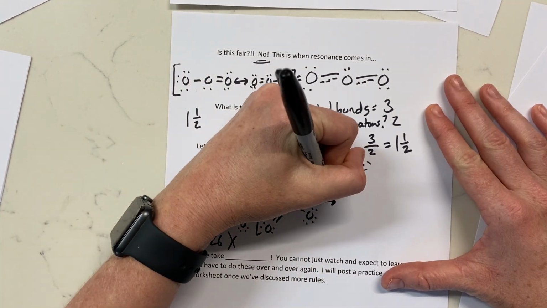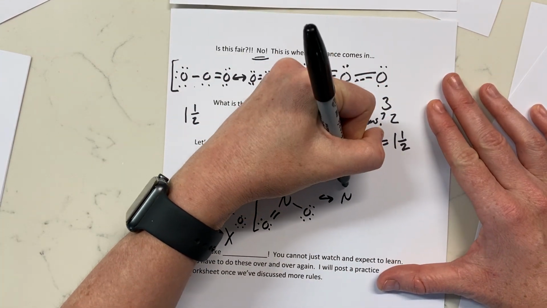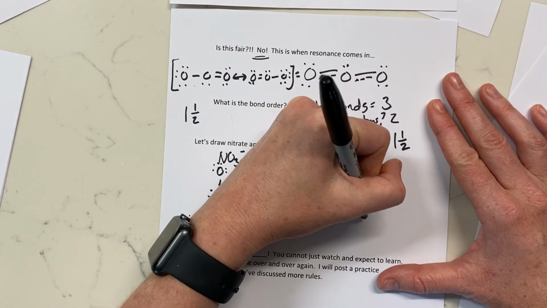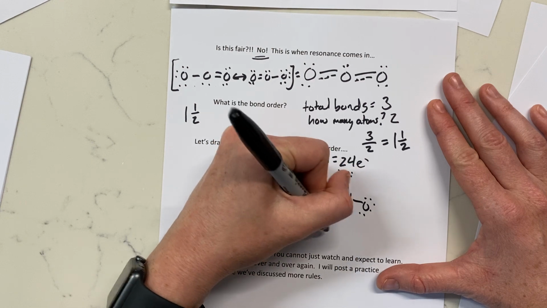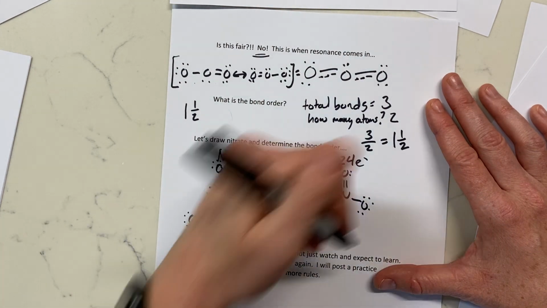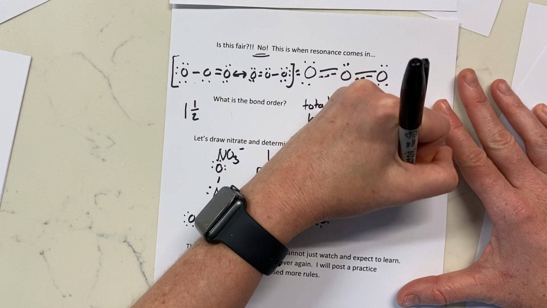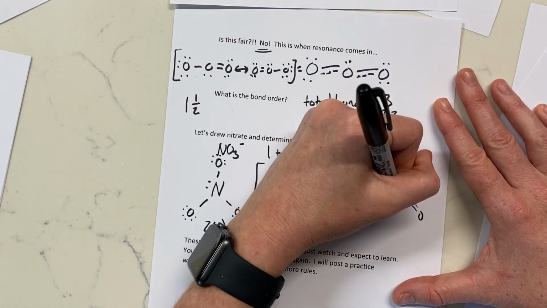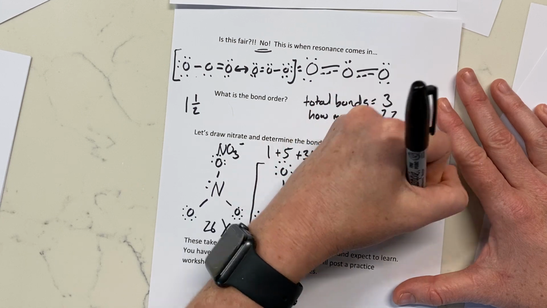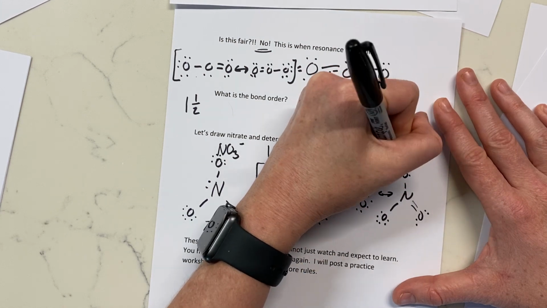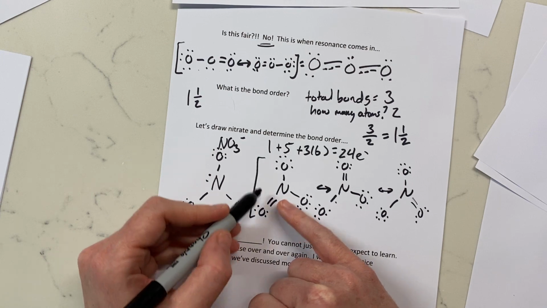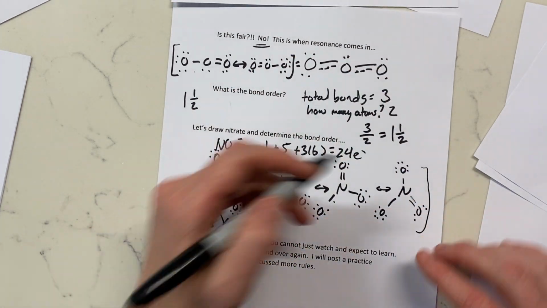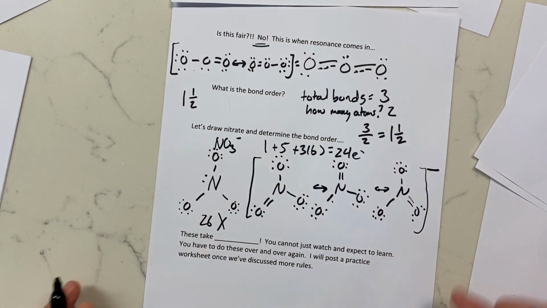You could draw it in resonance, like we talked about, where we put a double bond here, in resonance with another one, where the double bond was first on this one, then it was on the top one, now it's down here. We put a bracket like this to represent a charge. You put the charge outside of the bracket. It's got a -1 charge.